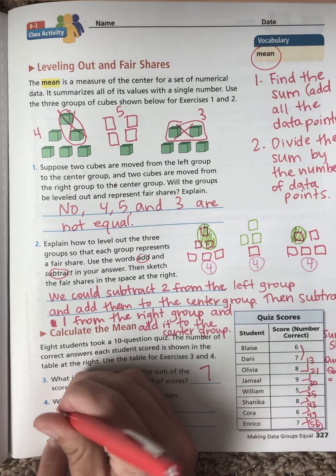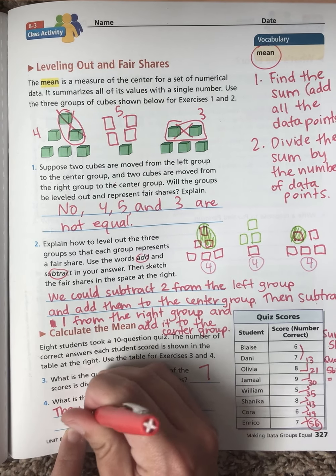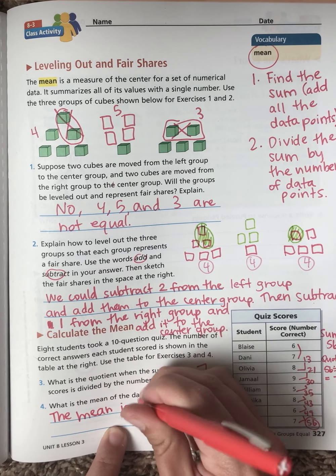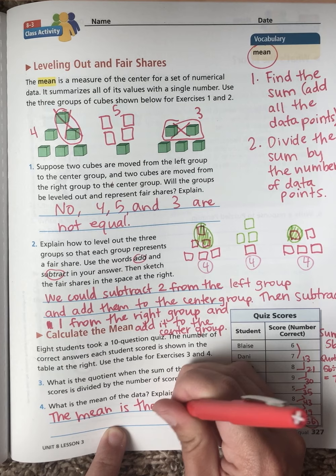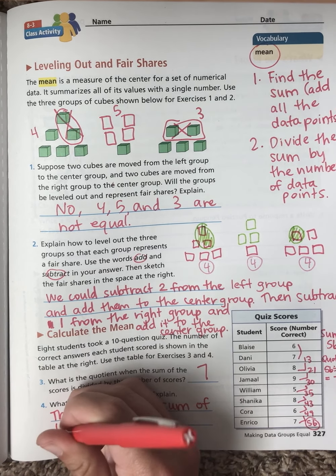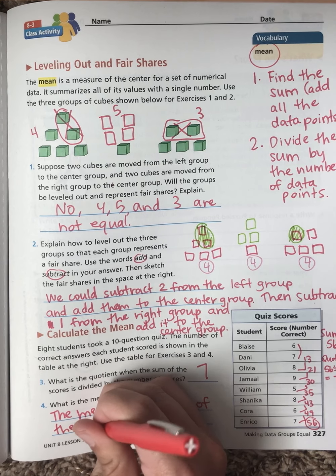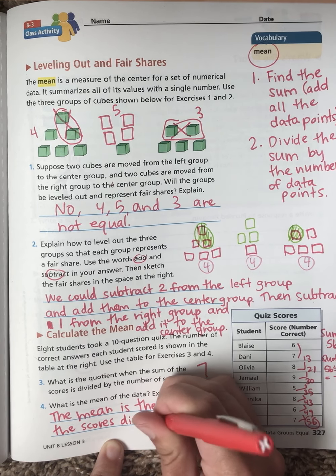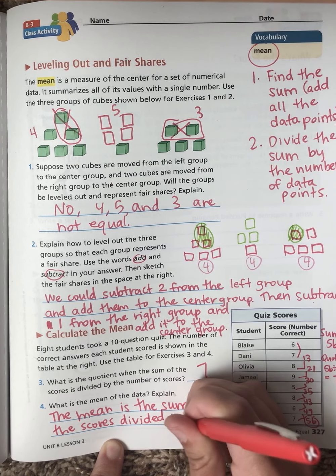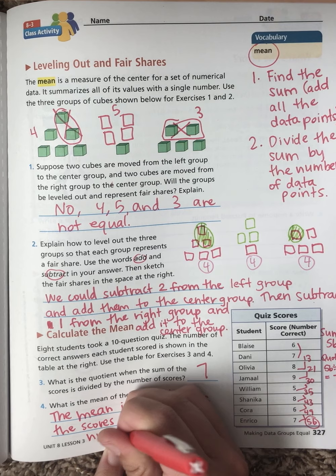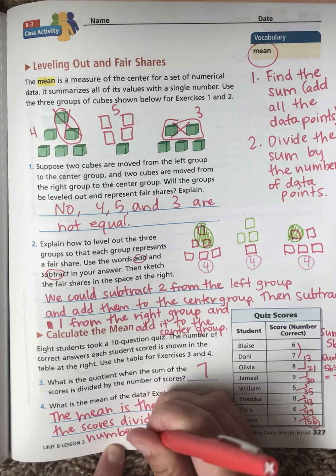And explain. So we can say the mean is the sum of the scores divided by the number of scores.